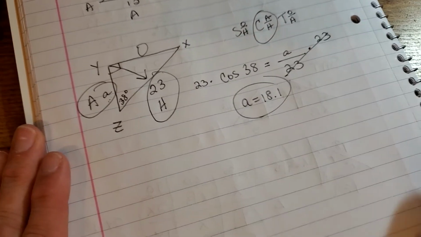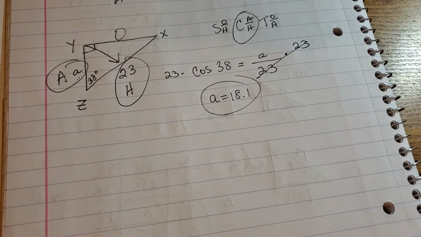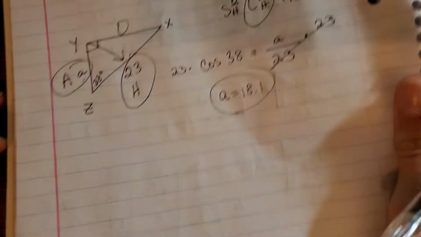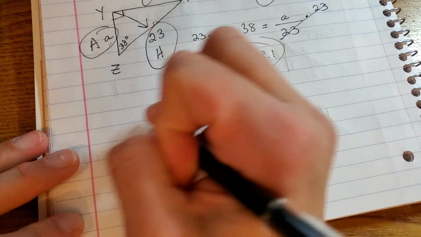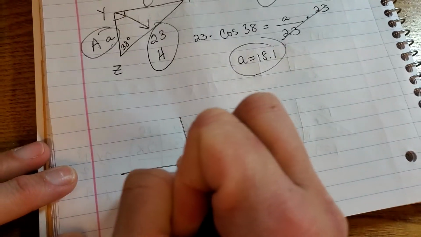All right, the last type of problem that we're going to use, the three types of problems, is finding the angle of a triangle. So let's go ahead and I'll draw a triangle here.